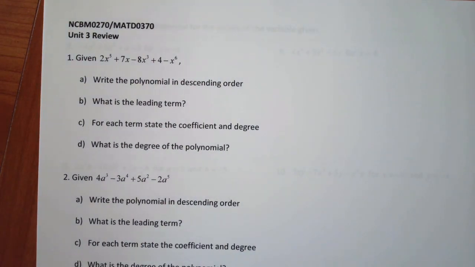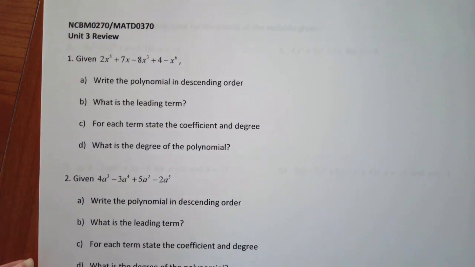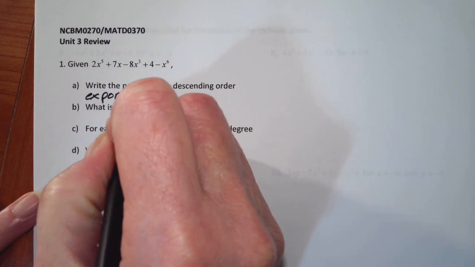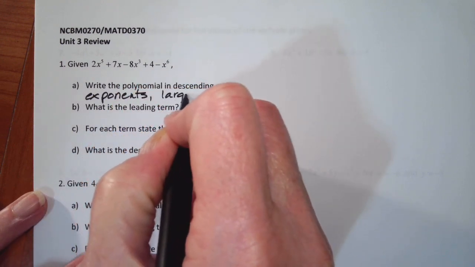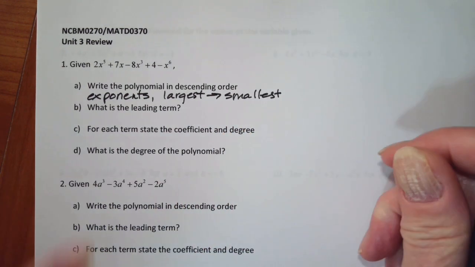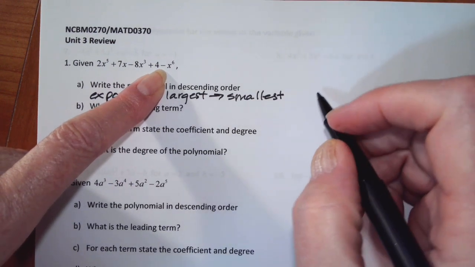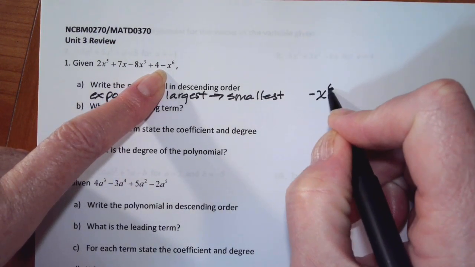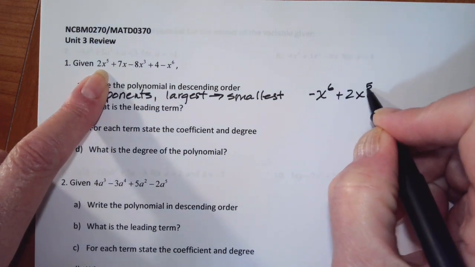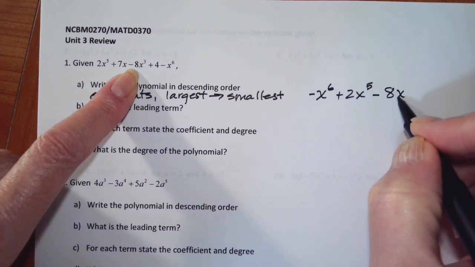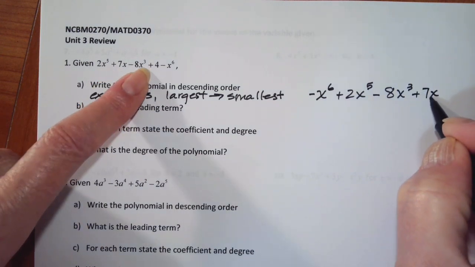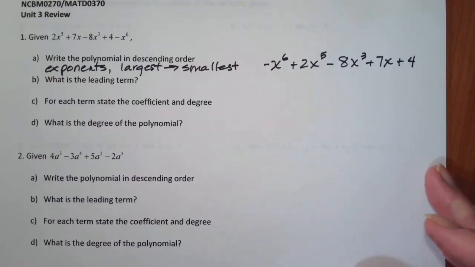Okay, so if you're given a polynomial, if we want to write the polynomial in descending order, the exponents go from largest to the smallest. So the term with the highest exponent is negative x to the sixth. Then the next highest exponent is 5, so plus 2x to the fifth. The next one is 3, so minus 8x to the third. The next one is an exponent of 1, which is 7x, and then an exponent of 0, which is 4.